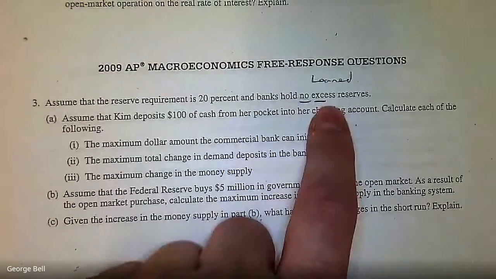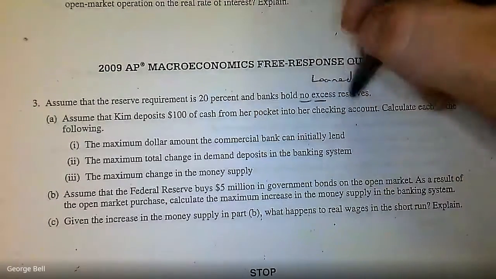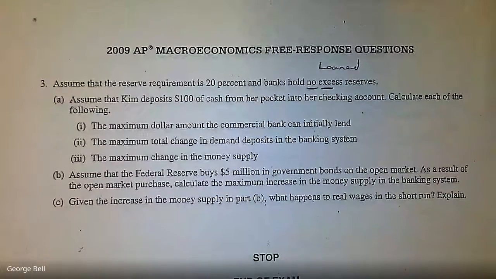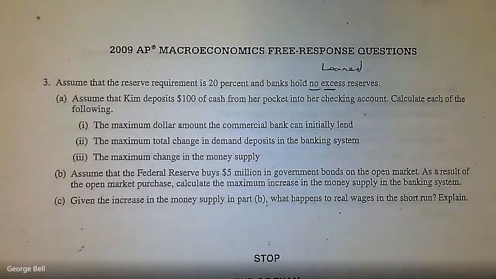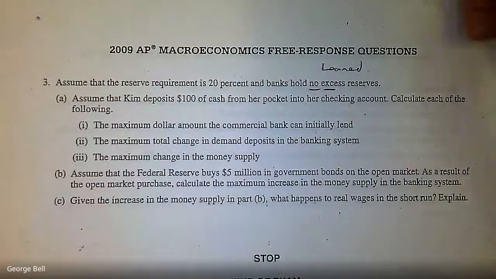What they're saying here is that this bank is lent out, which means that the multiplier is in play. The multiplier is going to work to the fullest extent. They will always put that in there because that's their way of saying use the multiplier, and then you don't need to worry about any wonky math.